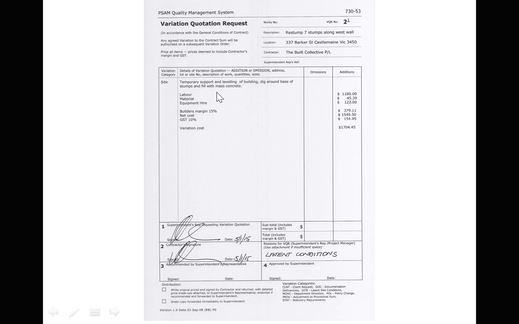So you can see here that it's got temporary support and leveling of building, digging around the base of the stumps, filled with mass concrete. He's got labor, materials, equipment hire, his margin, and then the amount of the variation, and then the total amount of the variation down the bottom, which is some $1,700.